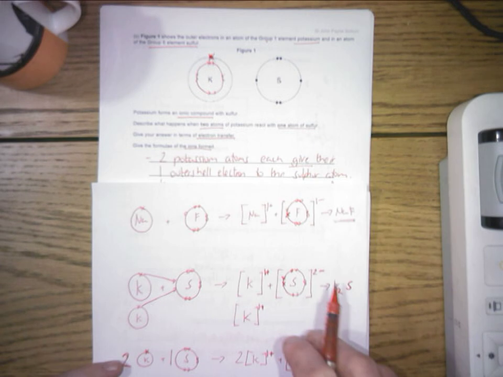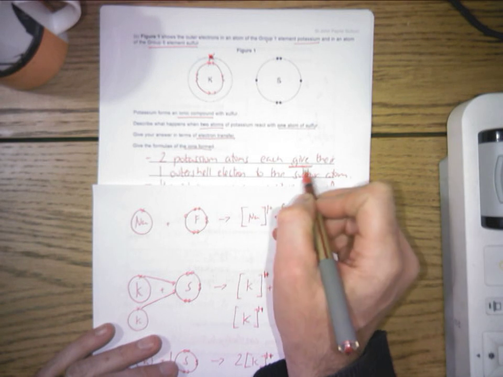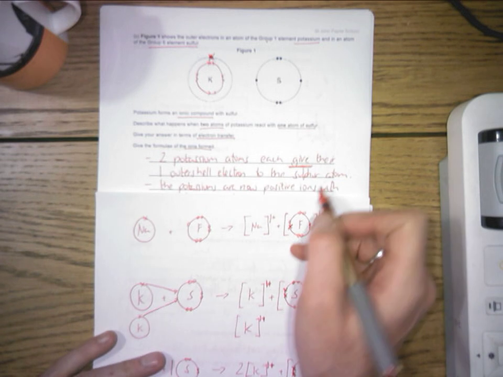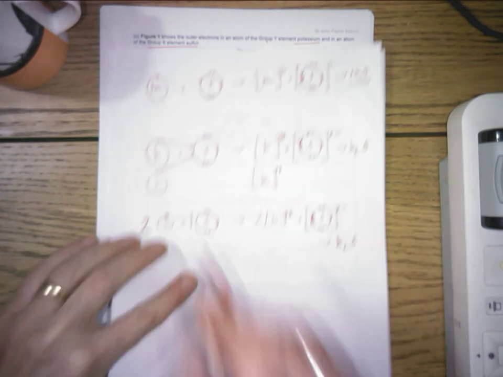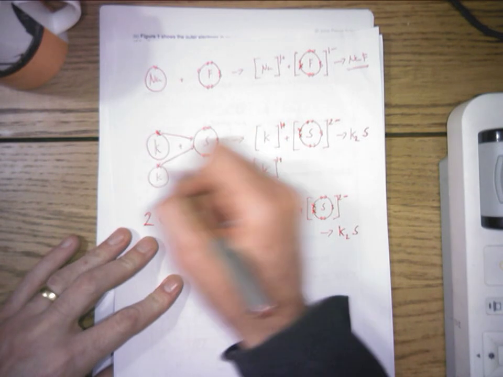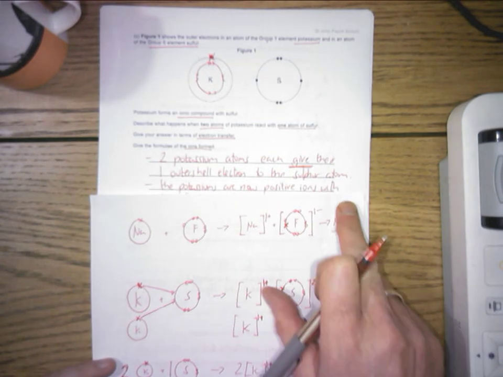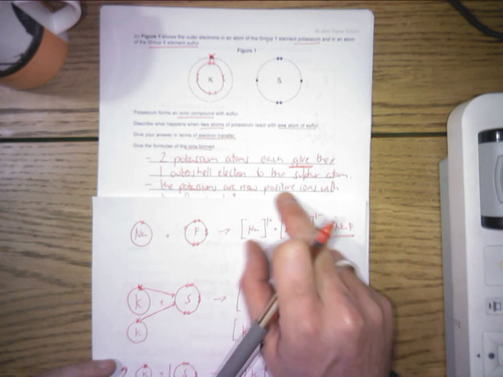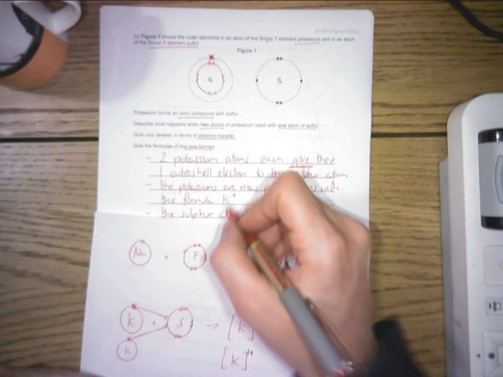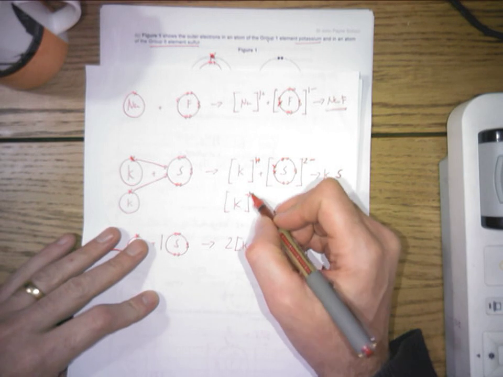Well, the first thing we're going to say then is 2 potassium atoms each give, and give is the important word. They don't share, they give their 1 outer shell electron to the sulfur atom. So each potassium gives its 1 outer shell electron to sulfur. 2 potassium atoms each give their 1 outer shell electron to the sulfur atom. The potassiums are now positive ions with the formula K+. Okay, or K1+, let's keep it consistent. There they are, no outer shell electrons, K1+.